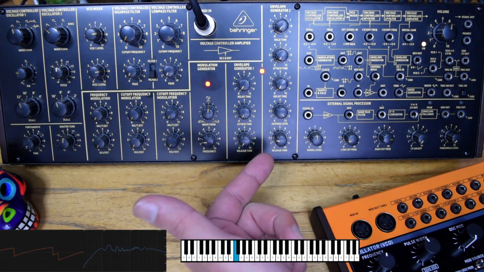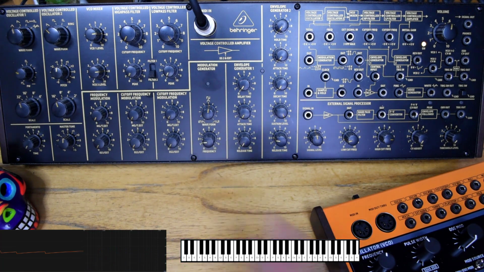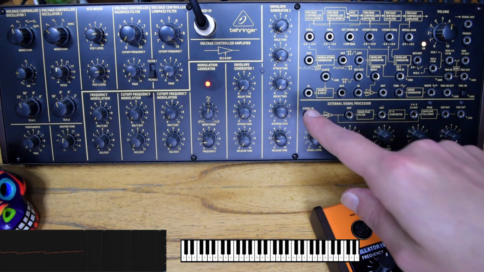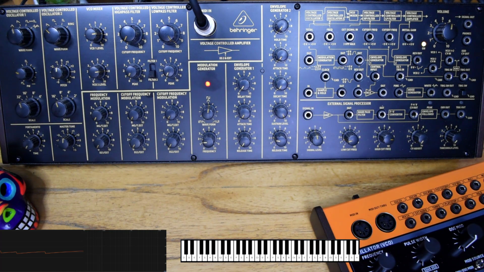And of course, we could have some release, so it's going to slowly go down. But at the end of the day, the gate, my gate, the one I'm using with my MIDI keyboard, is telling the envelope how to open and how to close. So this is how it works behind the scenes on a synthesizer. We have triggers and we have gates. They're just a little bit different.